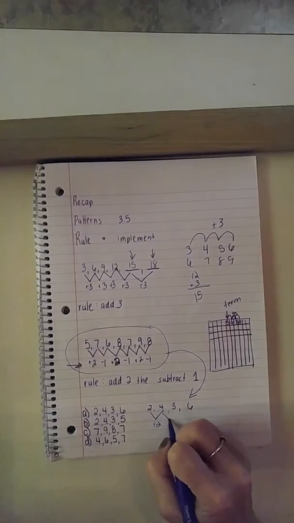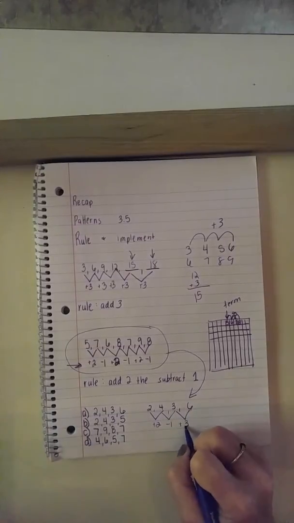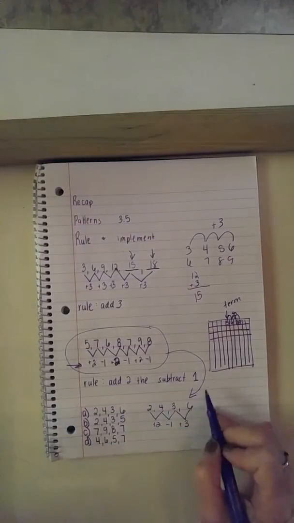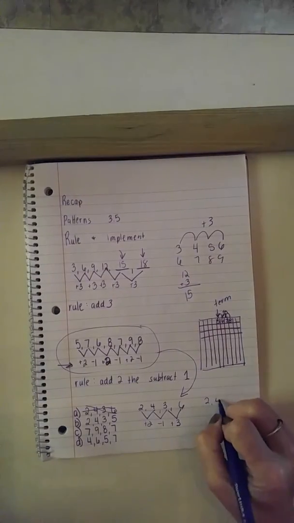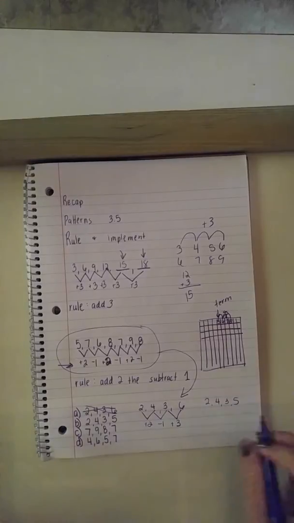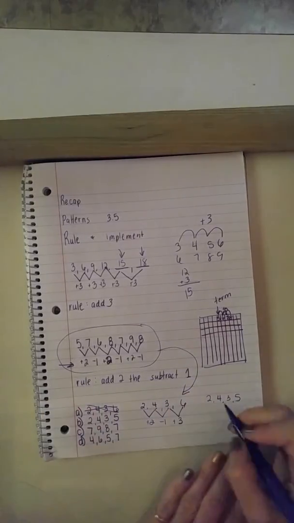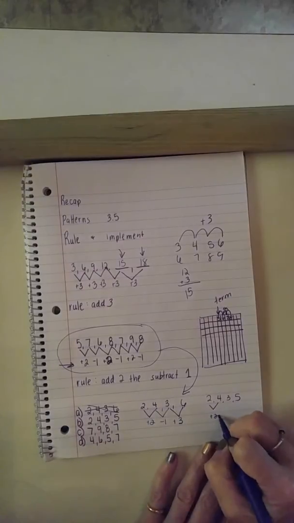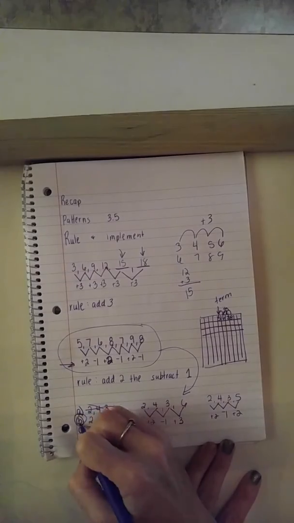That's plus 2. That's minus 1. I have to go all the way to the end. That's plus 3. Well, that doesn't follow add 2, then subtract 1. So A is not an answer option. And you have to work all the way through, because if I were to stop here, I'd be like, oh, that one follows the rule. That one's right. All the way through. Plus 2, minus 1, plus 2. B is an answer option.